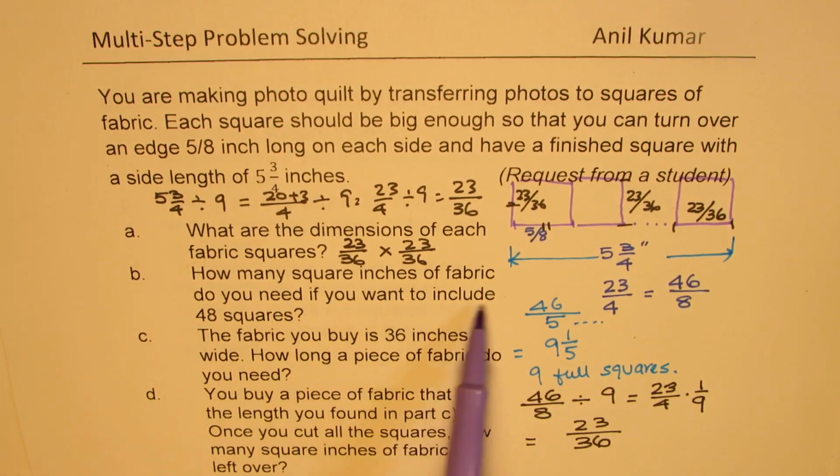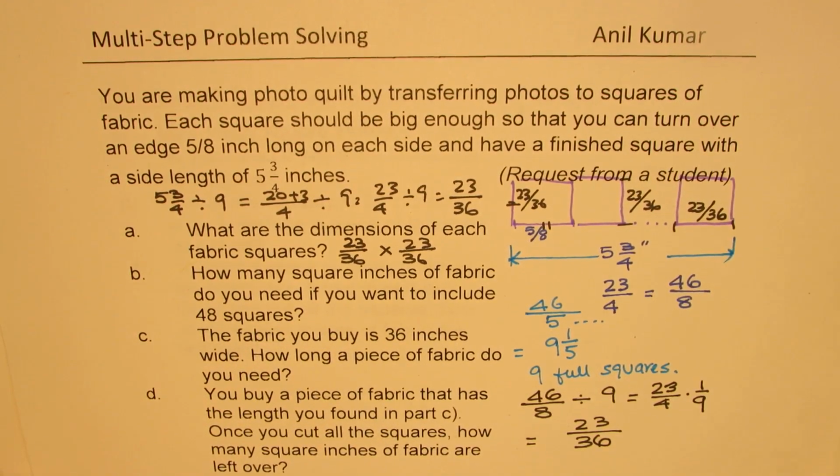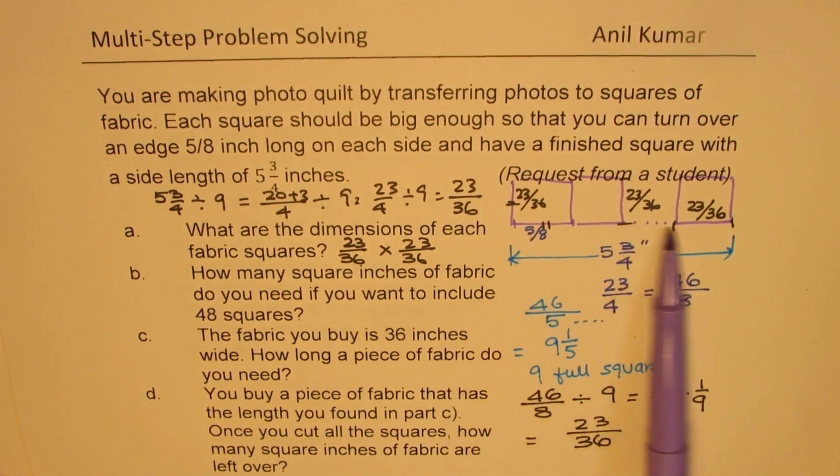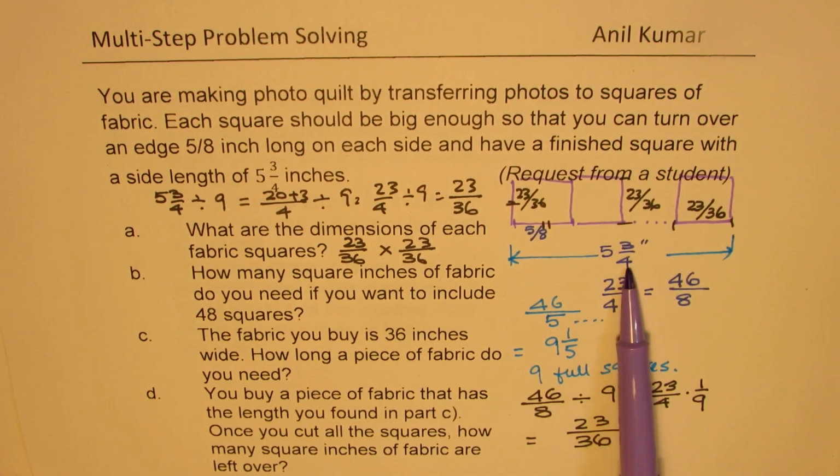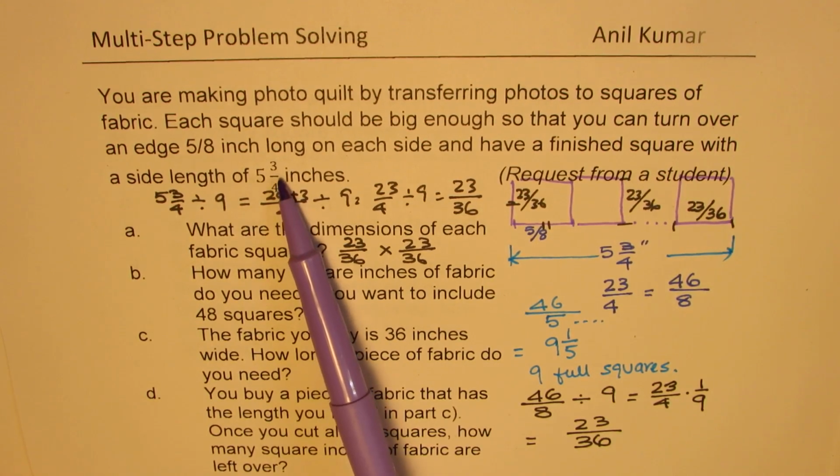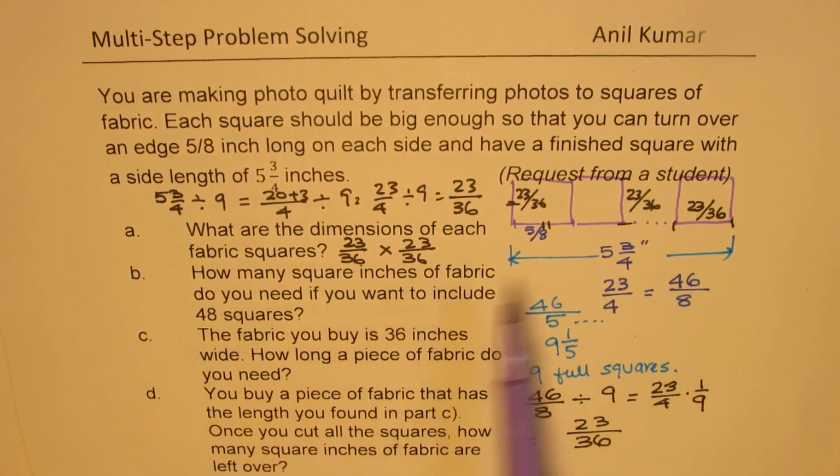B is how many square inches of fabric do you need if you want to include 48 squares. We have 23 by 36 for each square, and the total length is 5 3/4 of our big square. Is it clear to you? So now let's work it out.